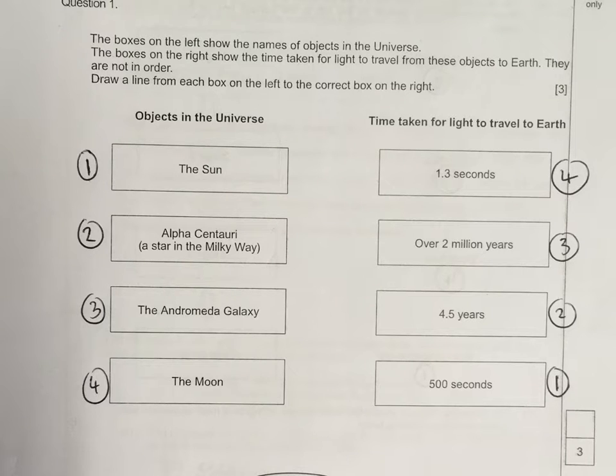By the way, if you're ever asked to draw lines in an exam, make sure you draw the lines and don't do what I've done, even though I think that looks clearer, because they might mark you down for not following the instruction. So I've got the sun here as 500 seconds.